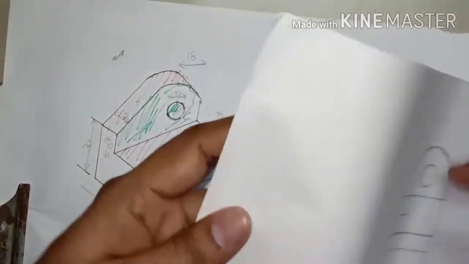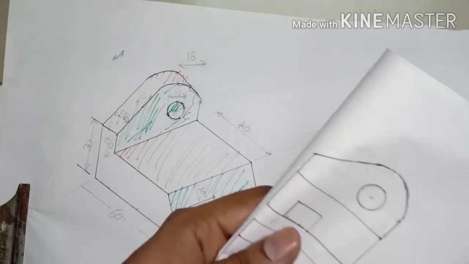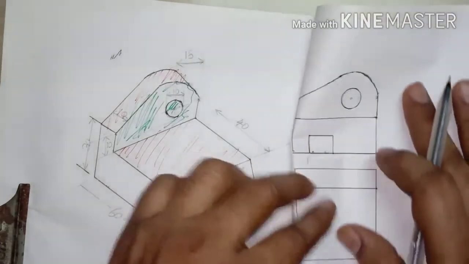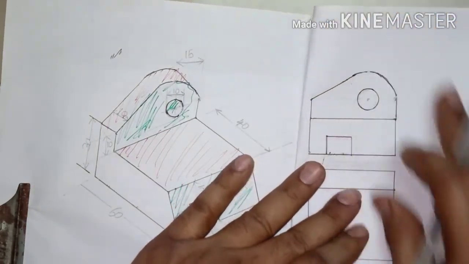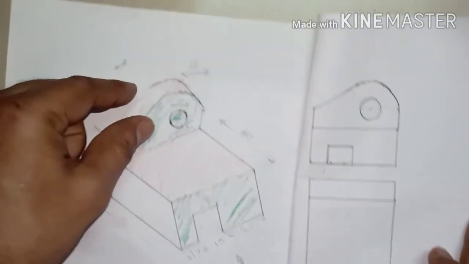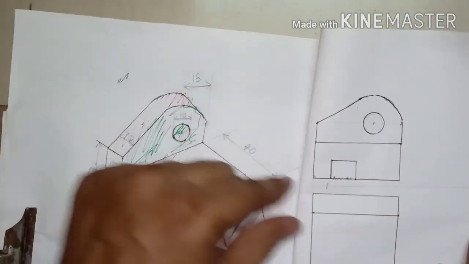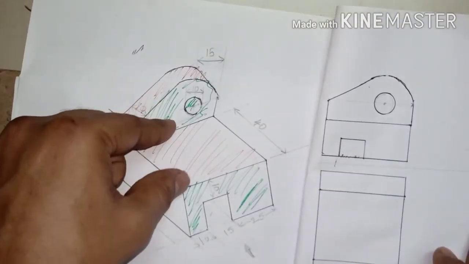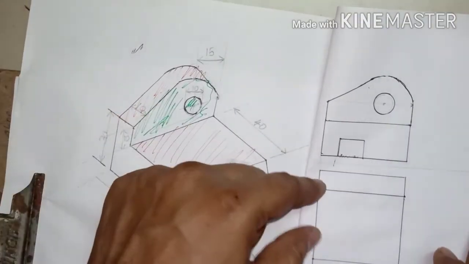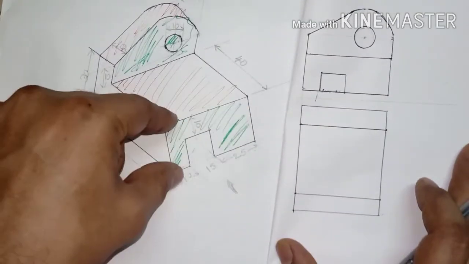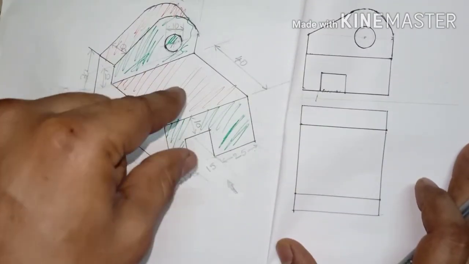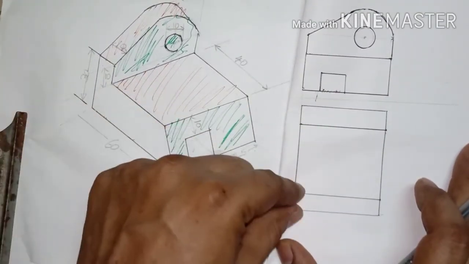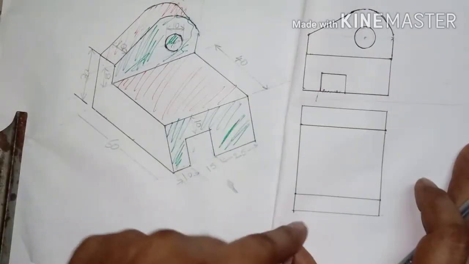Let me compare this one. See here, this area we are drawing as a rectangle like this. From here to here there is 40 mm. Next, this inclination area is drawn like this. This is a rectangle.